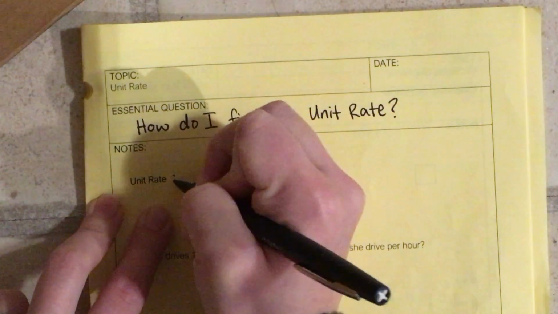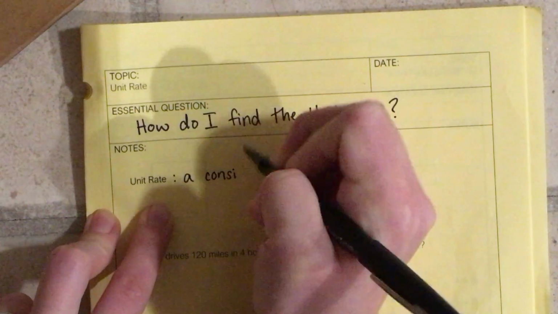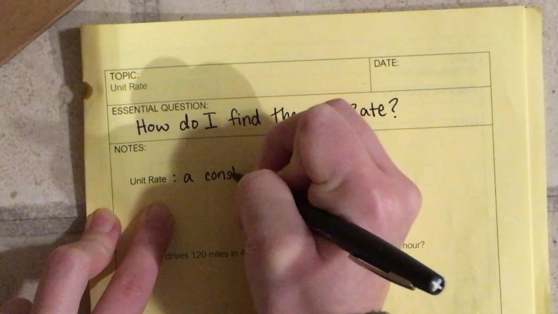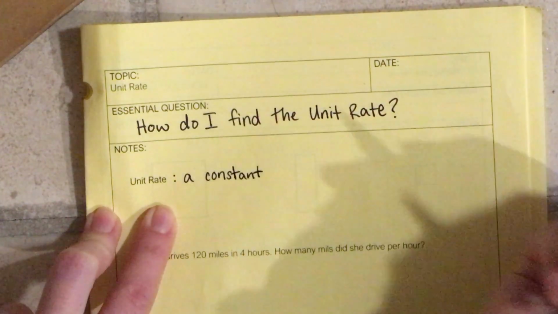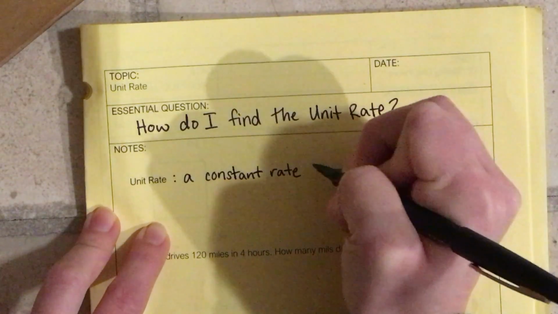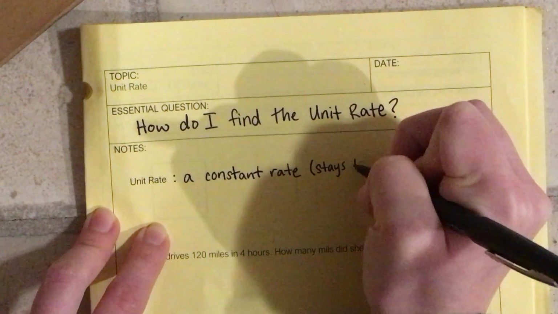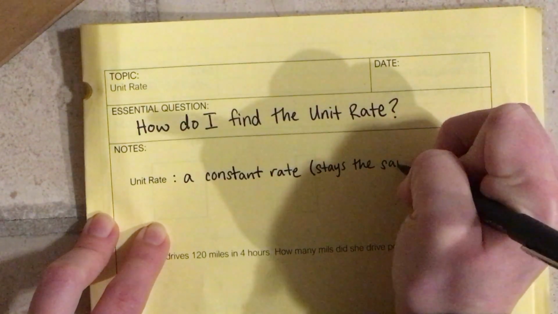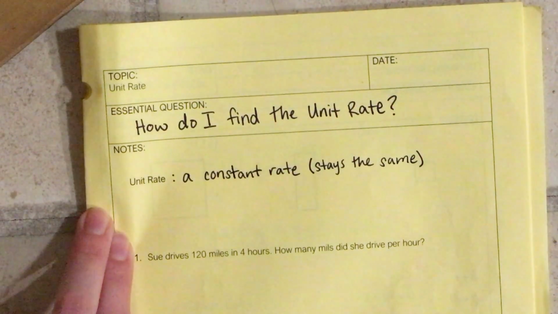It stays the same. It is a consistent or constant, let's write that, a constant rate. It is consistent, that's another word for this. But it's a constant rate, okay? That means it stays the same.